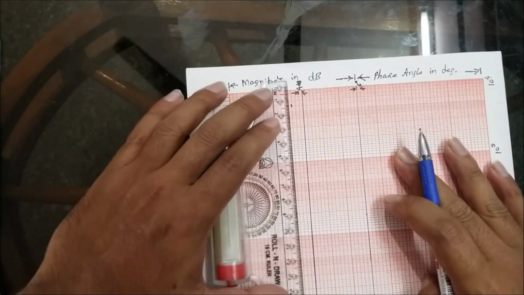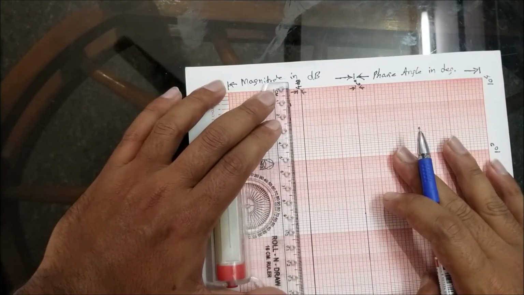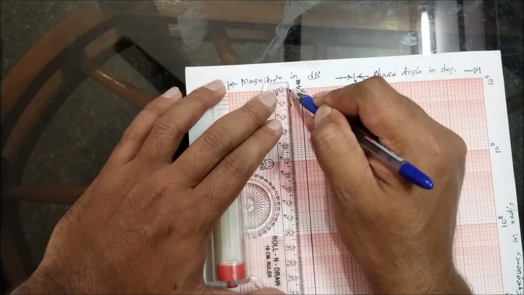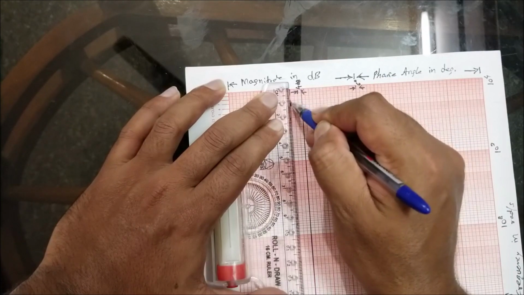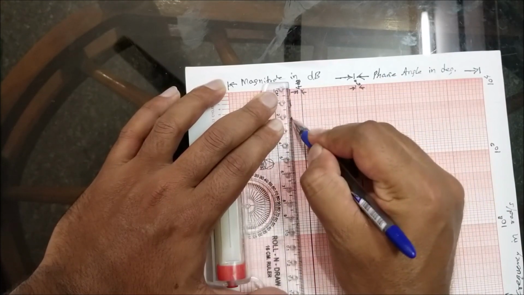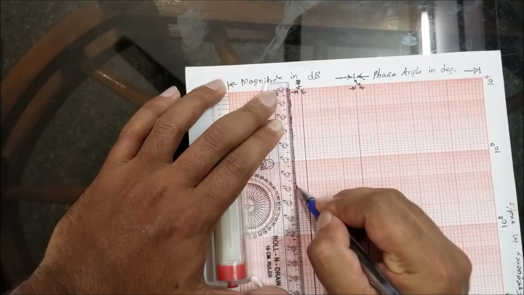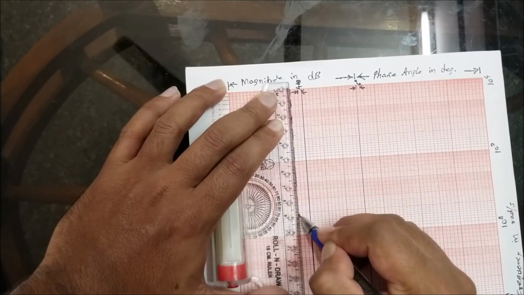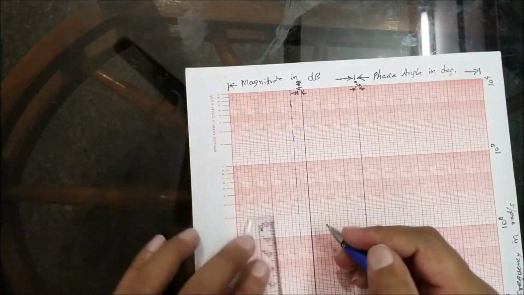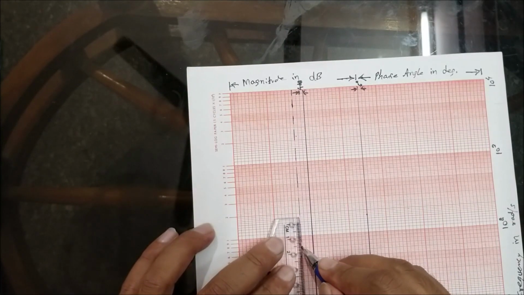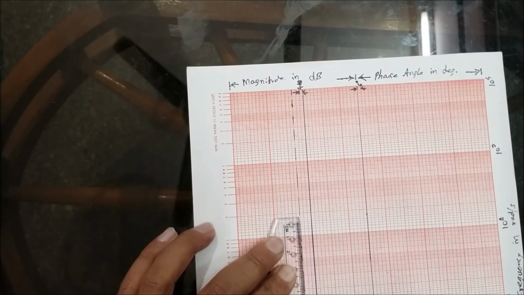So make a shift of 12 decibels. I am making the shift. Let me use dashed lines to differentiate between the reference and the shift. So this is the shift I am getting, that is plus 12 decibels to it.